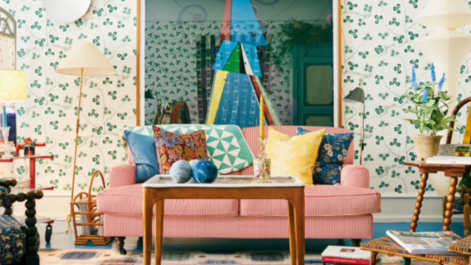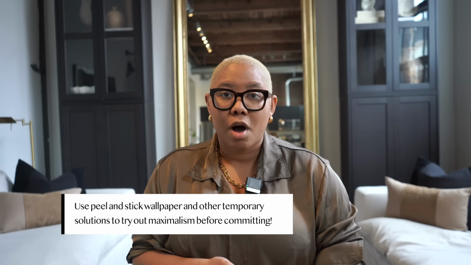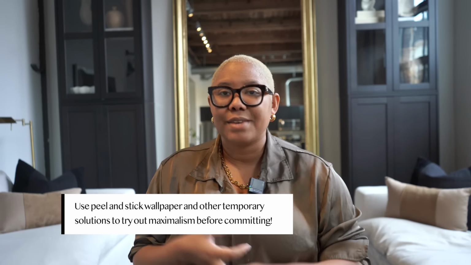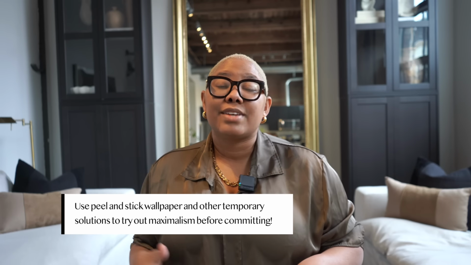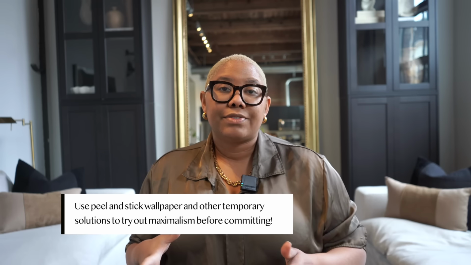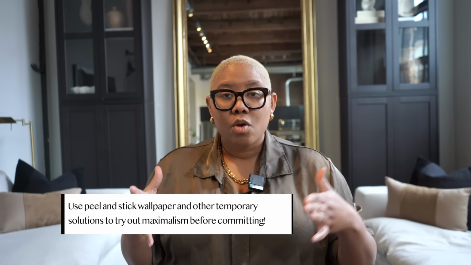If you're thinking about diving into the world of maximalism, I encourage you to look into peel and stick items, because it's a great way to figure out if maximalism is for you. Get peel and stick wallpaper, peel and stick floor tiles, get peel and stick everything and give it a try. See if you like those colors, make those gallery walls. Go to your local thrift stores and get some old frames, or go to your local store and get some frames, frame your artwork, your pictures, your writing, put it all up on the wall and see if you like the vibe.